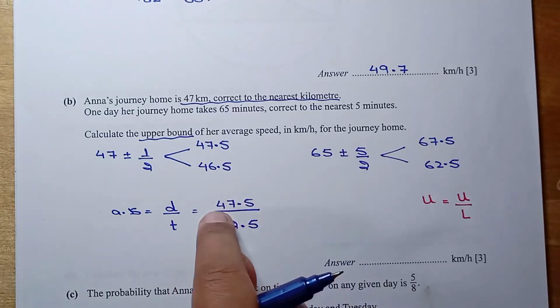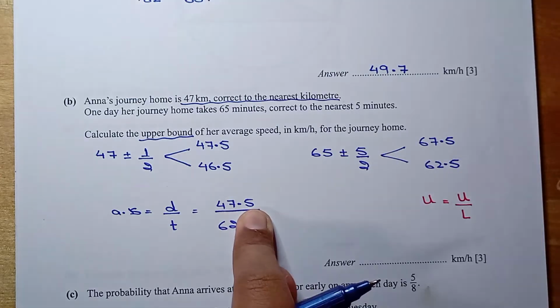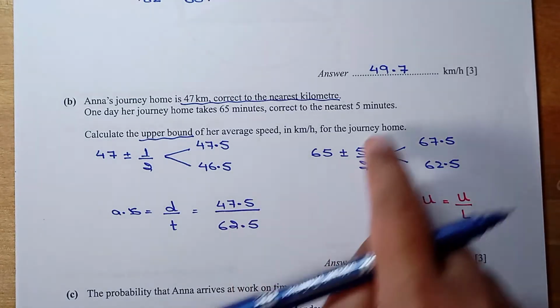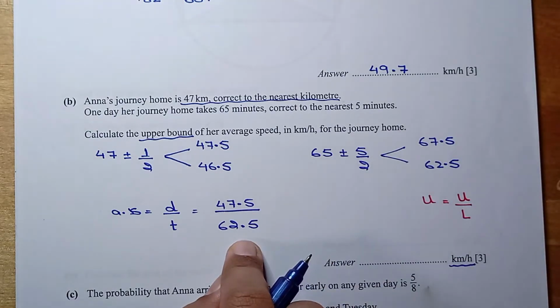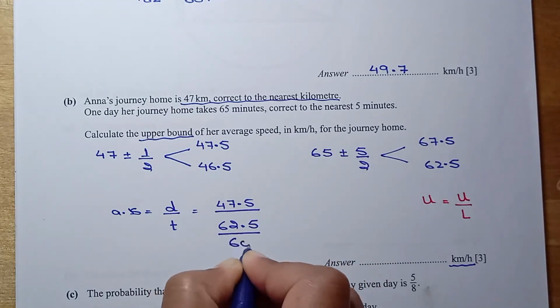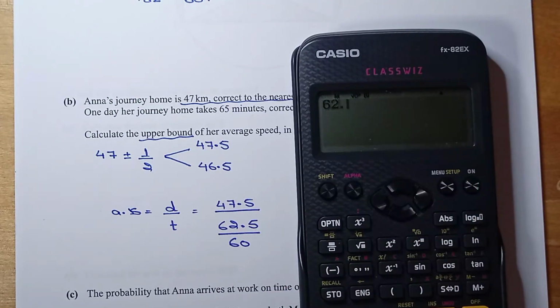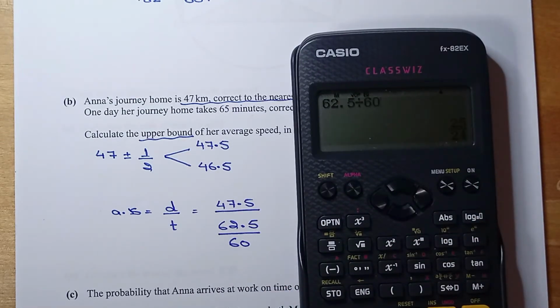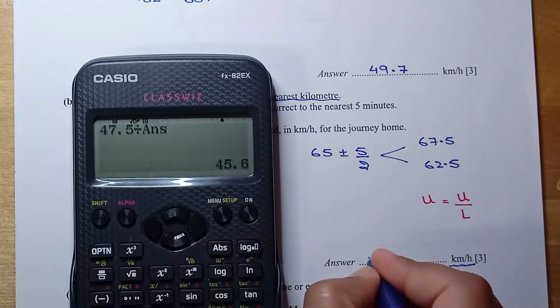The distance is in kilometers, 47 kilometers, so 47.5 kilometers is the upper bound. The time is in minutes, but we need the answer in kilometers per hour, so we convert minutes into hours by dividing by 60. So we have 62.5 divided by 60 as the time, and then 47.5 divided by that answer. We have an average speed of 45.6 kilometers per hour.